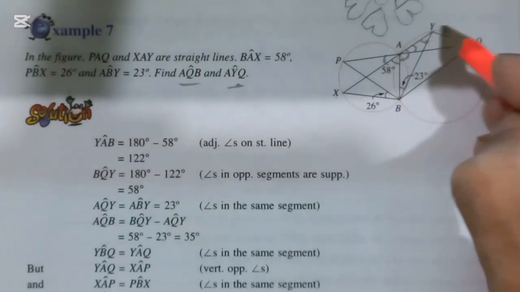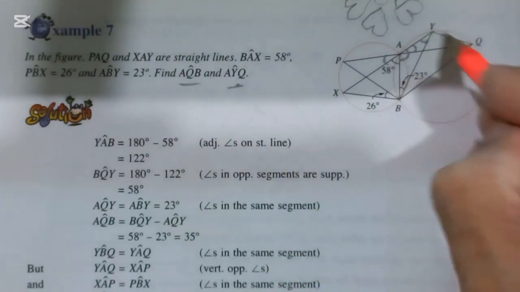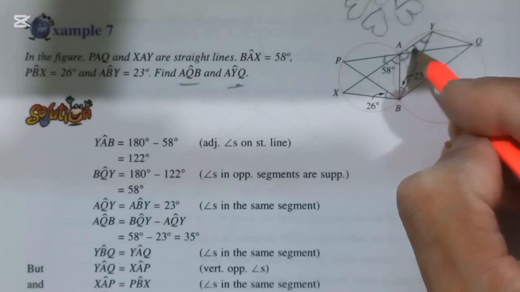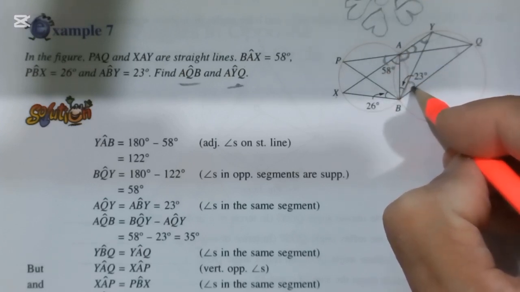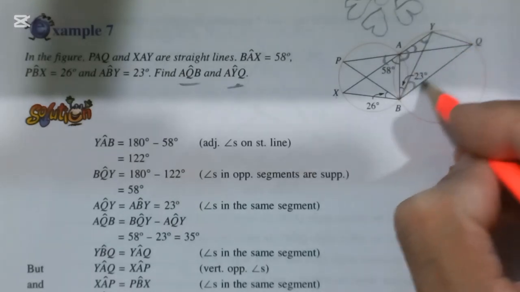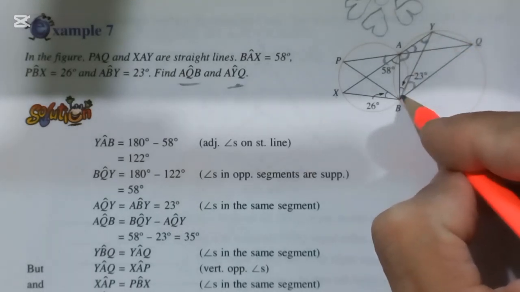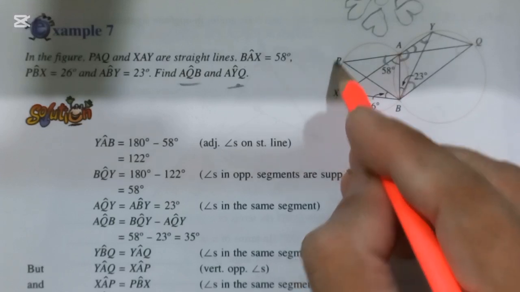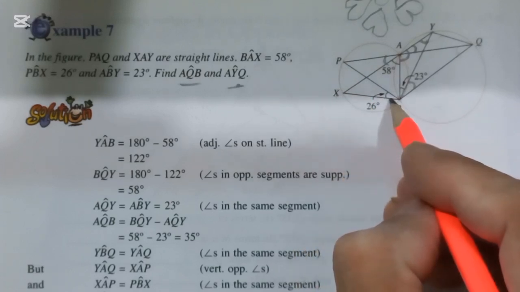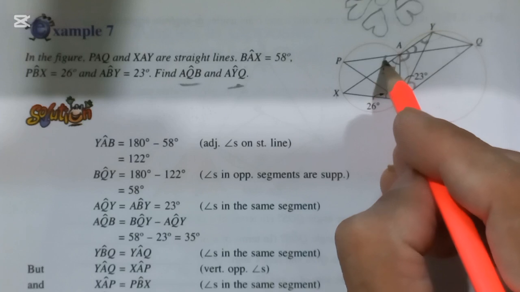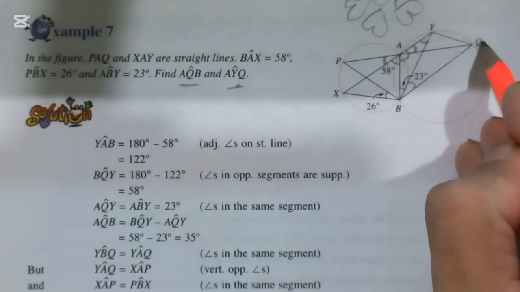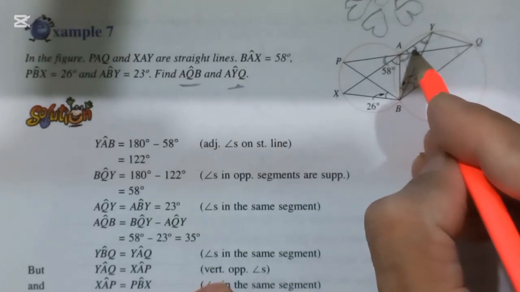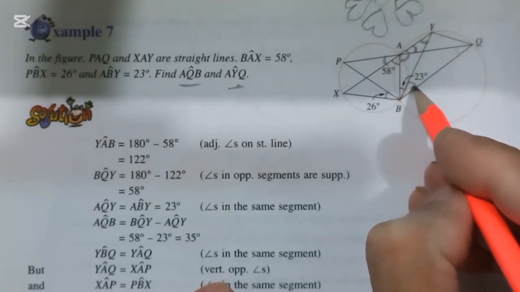Now look, this segment YQ is making an angle of 26 here, so this angle will also be 26, because the angles made by the same segment at the circumference are equal. So this plus this will be the angle.